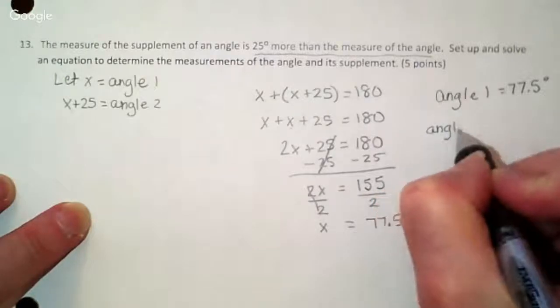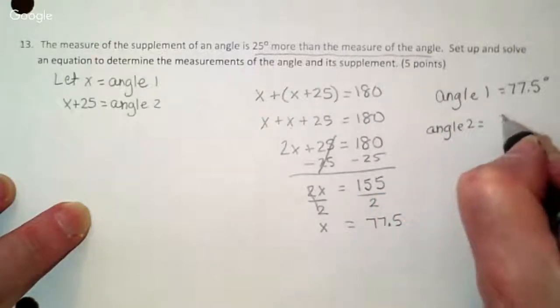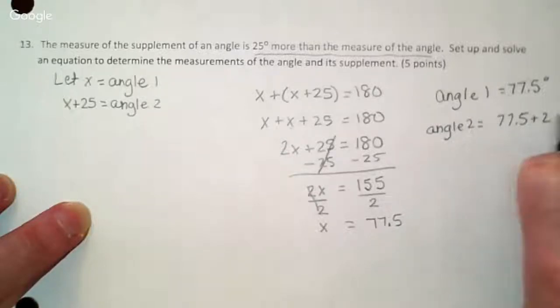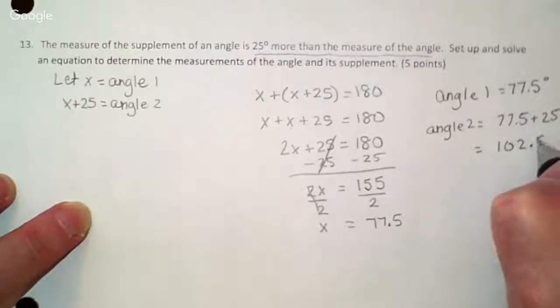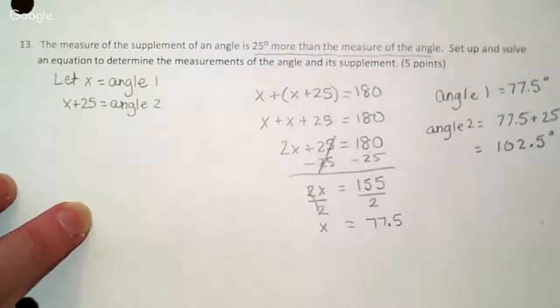Angle 2 is 77.5 plus 25, which equals 102.5 degrees. And again, the way you can check yourself is add it up. 5 and 5 is 10, carry your 1. 7 and 2 is 9, plus 1 is 10. 0, carry your 1. 7 plus 1 is 8. And bring down your 1, which would total 180 degrees, so that you know that you're right.